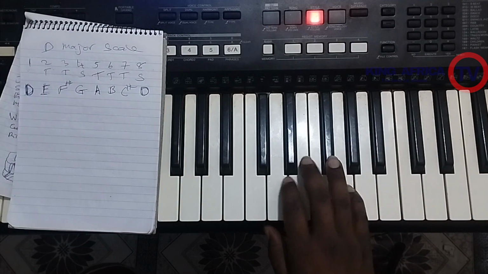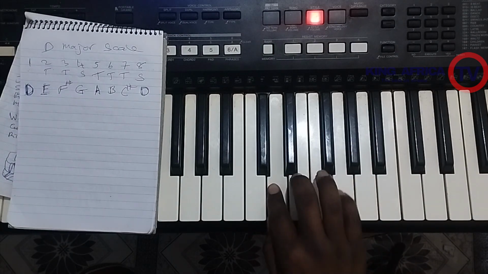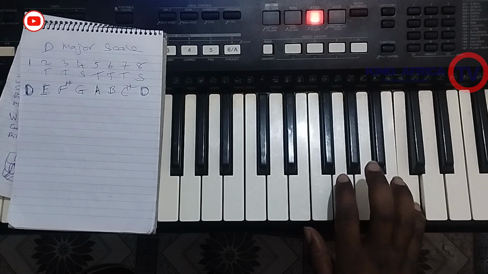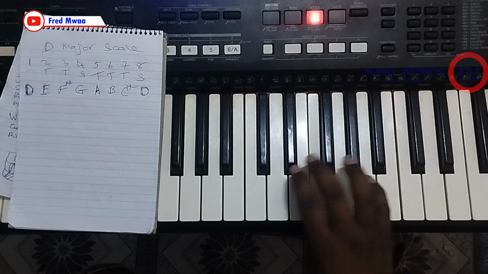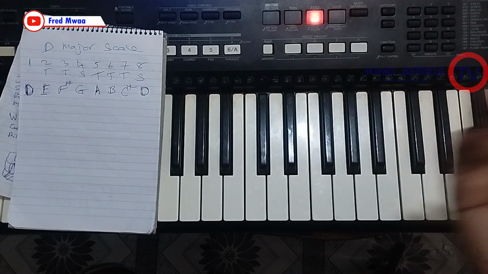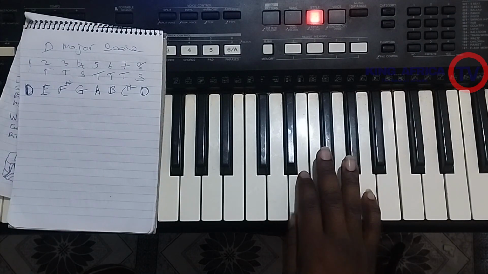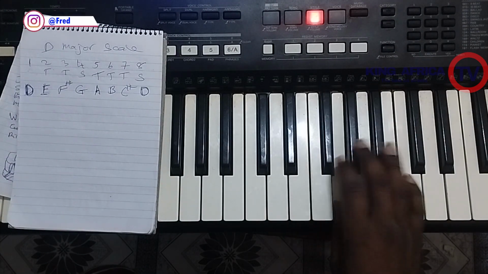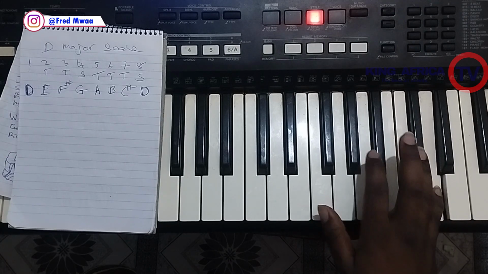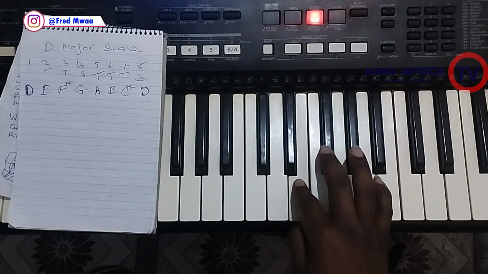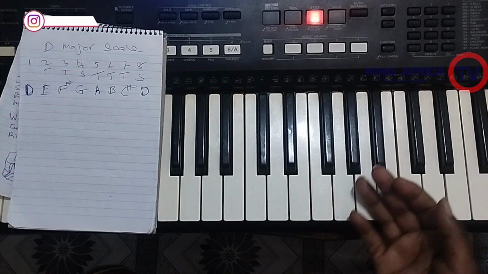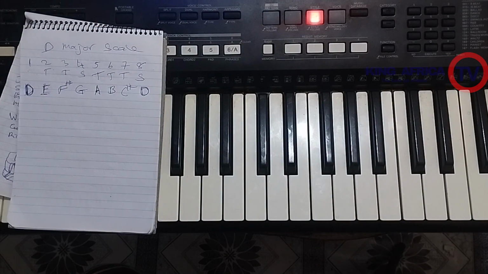So we started with do re mi fa sol la ti do, do ti la so fa mi re do. That is C, and then I just taught you how to play D major scale. So just go and practice, and remember, practice makes perfect.